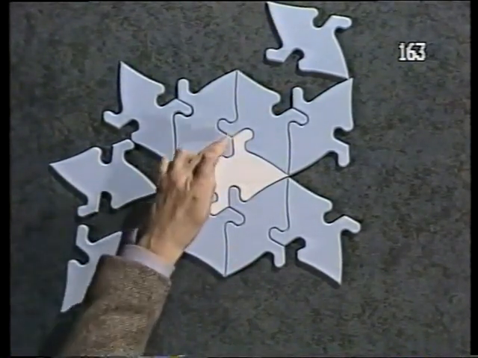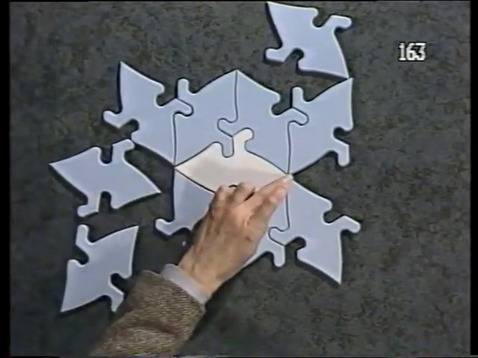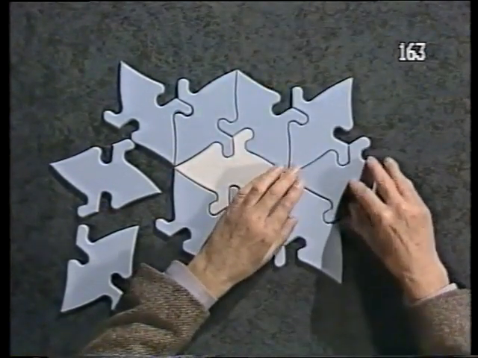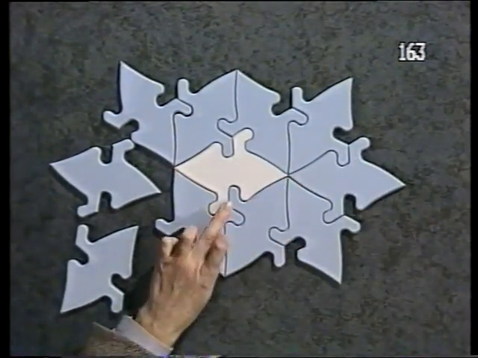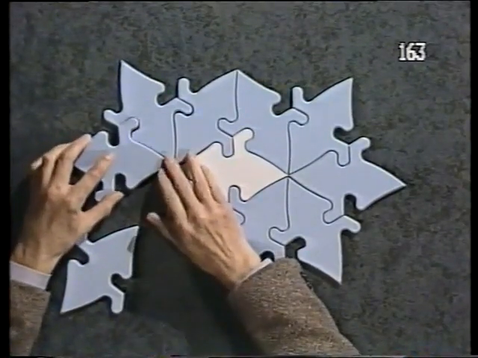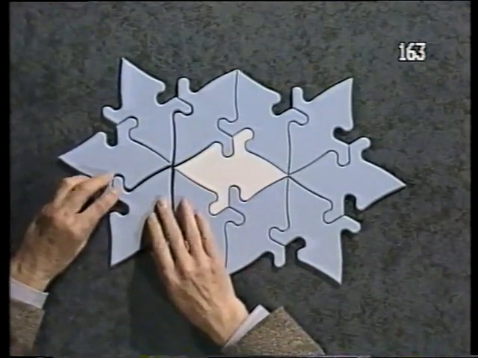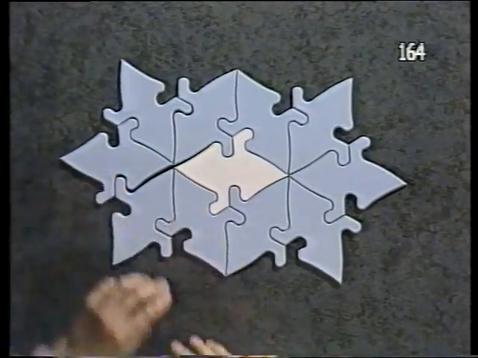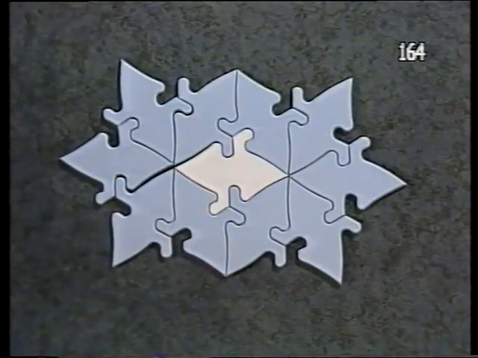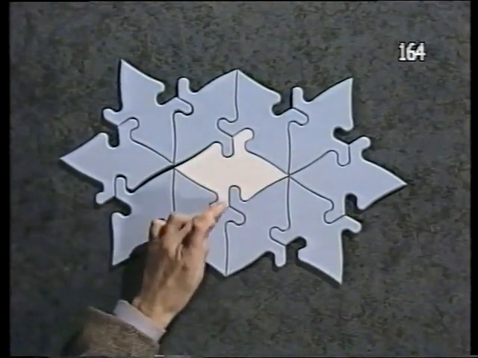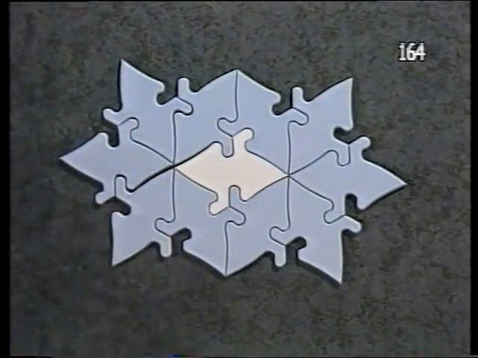You see, here we have 3, here we have 6, here we have 3, and here we have 6 again. And so the tile type is actually 3, 6, 3, 6. Now, how about the incidence symbol?